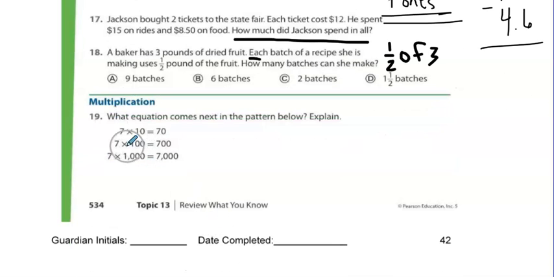All right, and then on number 19, what equation comes next in the pattern below? Thinking about those powers of 10. So what would that look like?